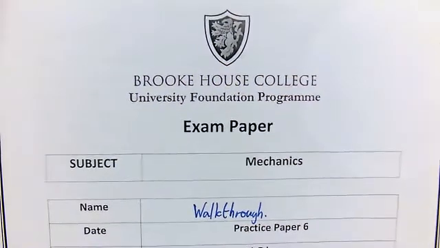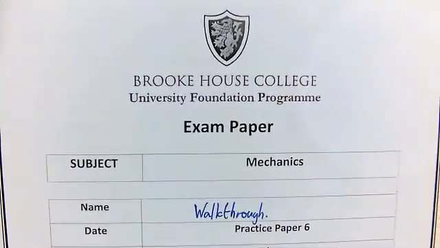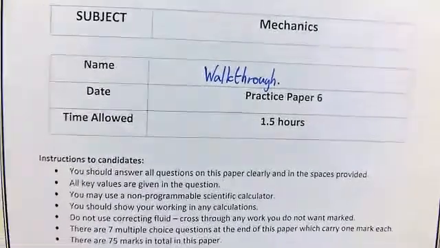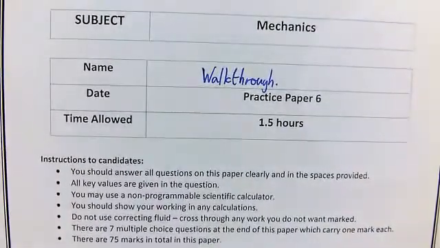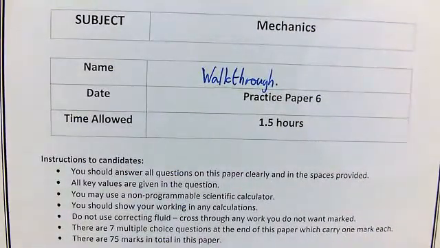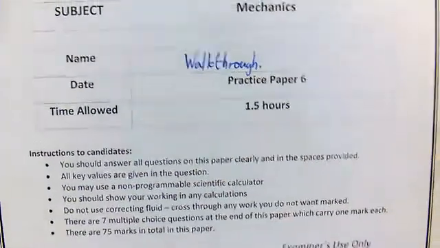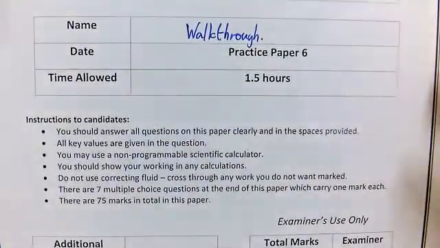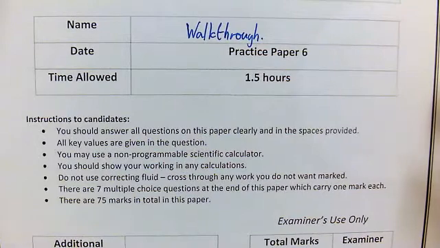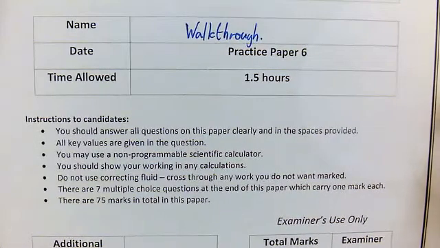So, a 75 mark paper. You always know that the last few marks, usually between 5 and 10, are multiple choice questions. They're there to make the marks up to 75, but also to check for basic understanding. But not all multiple choice questions are easy. Remember, a lot of people associate multiple choice with being easy.